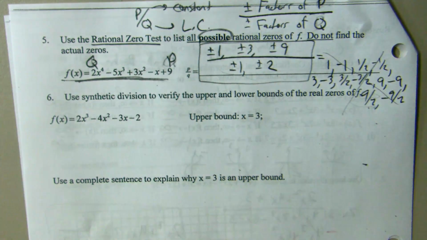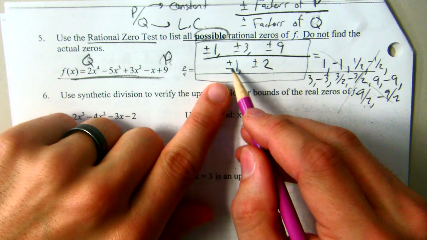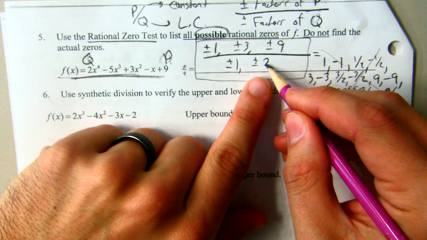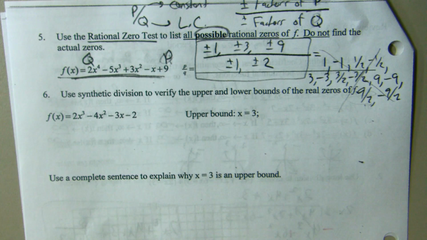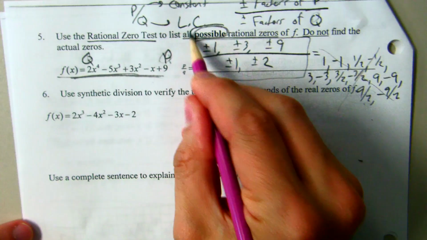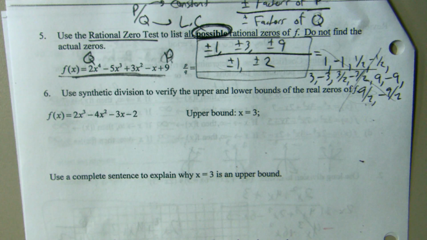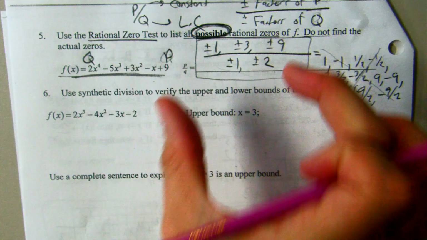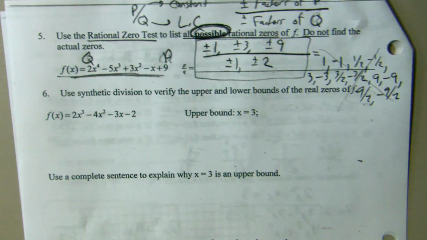I see 5 is not in this list. There's no way this touches the x-axis at 5, or 6, or 7. But maybe 9 halves. 9 halves is likely, but it's not guaranteed. It's just a possible zero. This is a very easy list to make, and it gives us things that are likely to happen. We still like to do this.